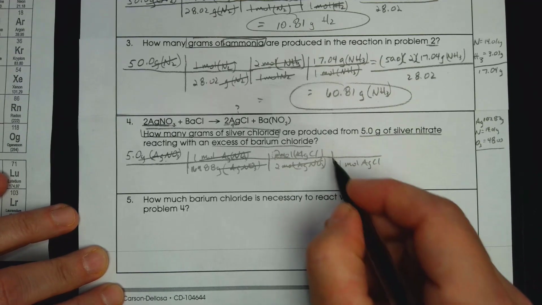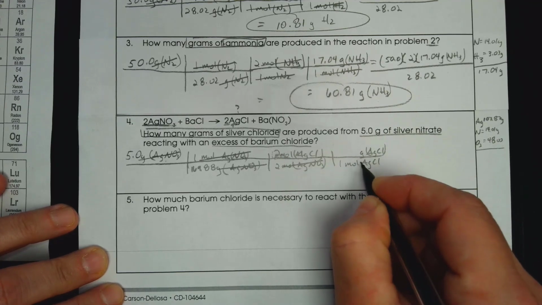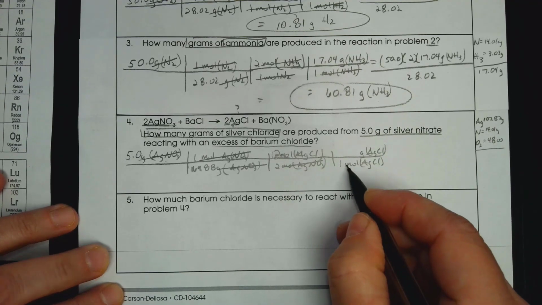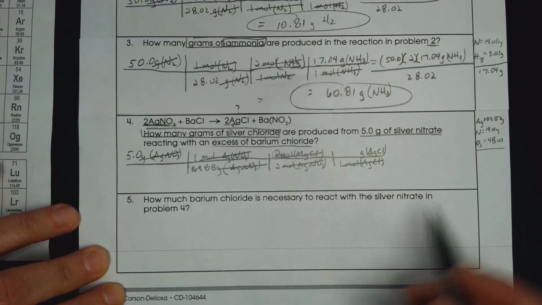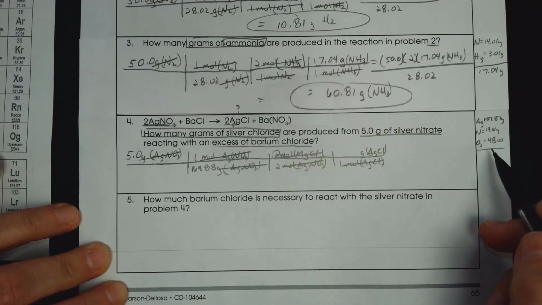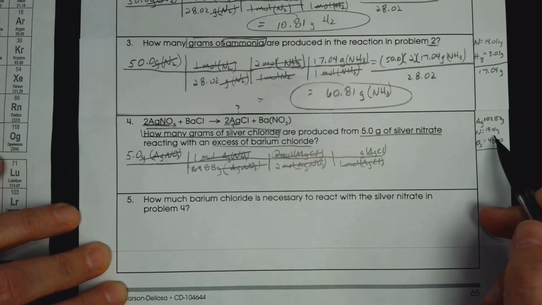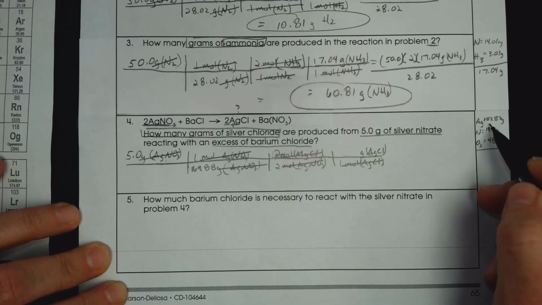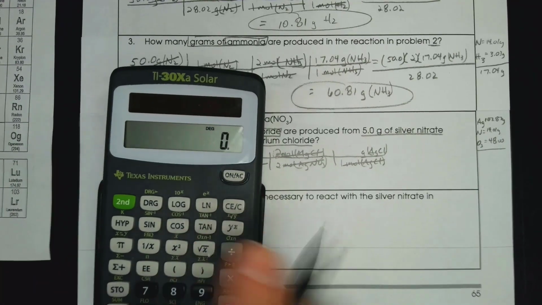And above that, we're going to put grams of AgCl right there. We can cross out our moles of AgCl. But look, we have to get this number right here, which means we have to go back to what we know already. So I'm going to bust out my calculator so you can see where I'm getting these numbers.